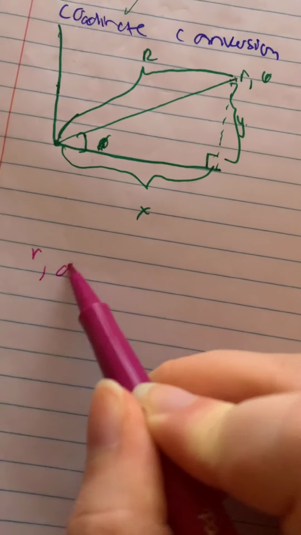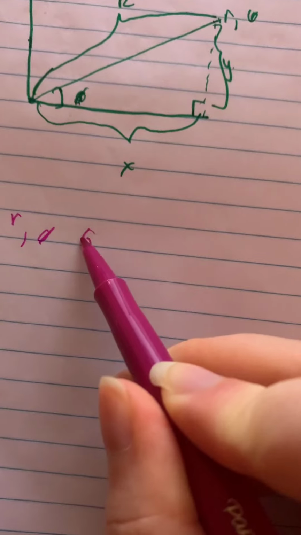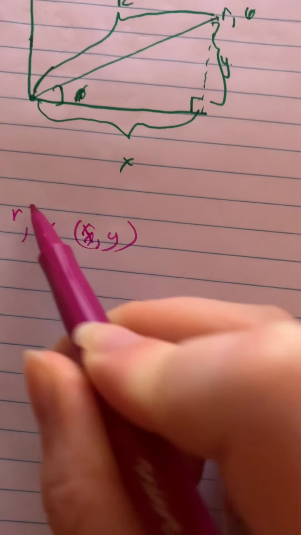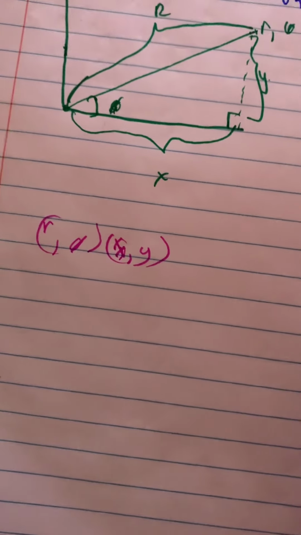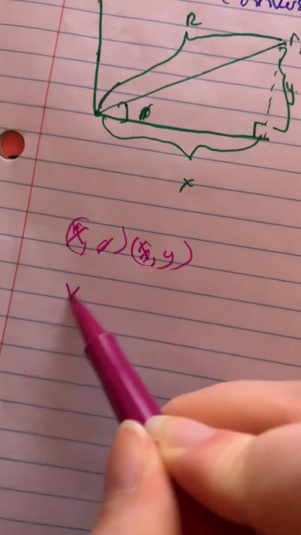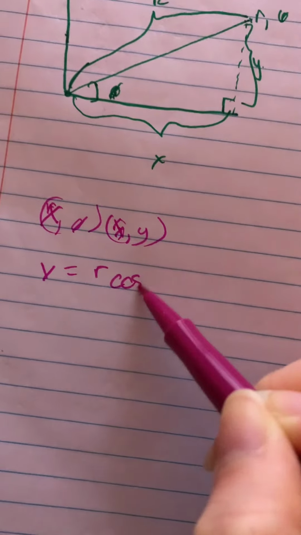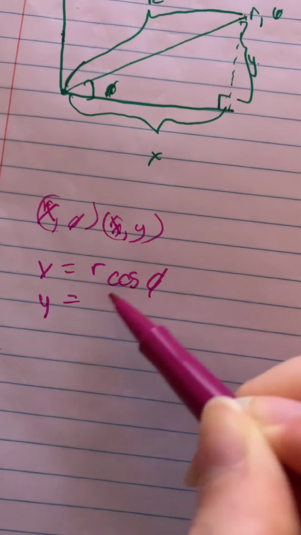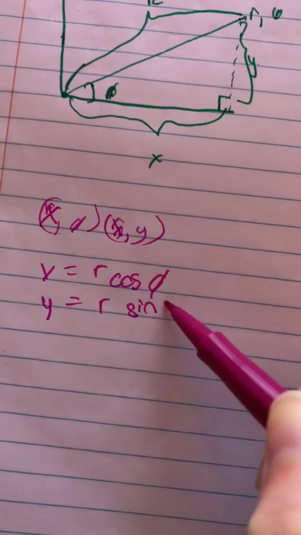Okay, so how do we find the polar coordinate? The coordinate conversion states that the polar coordinates r comma theta of all the points related to the rectangular coordinates x comma y can be stated as the following. x equals r cosine theta and y equals r sine theta.